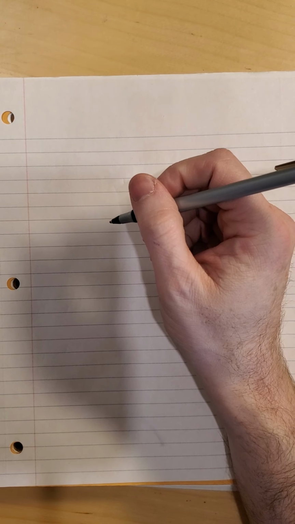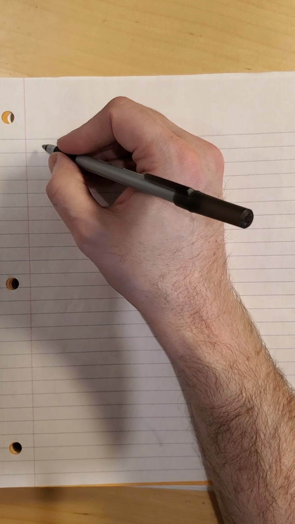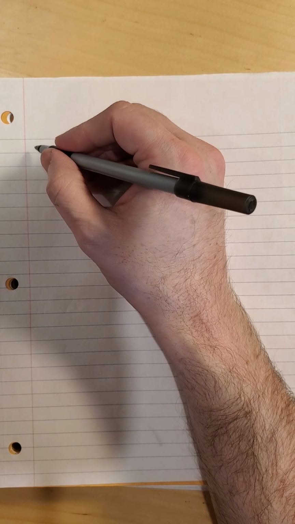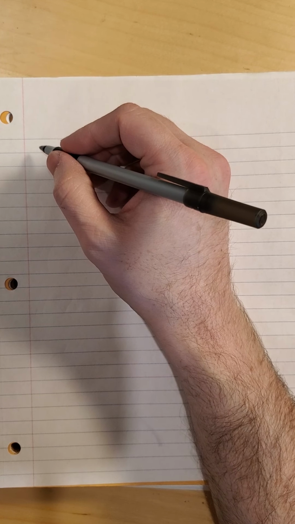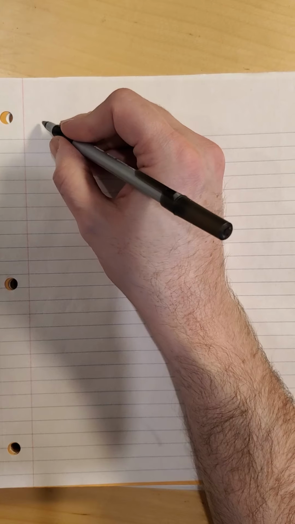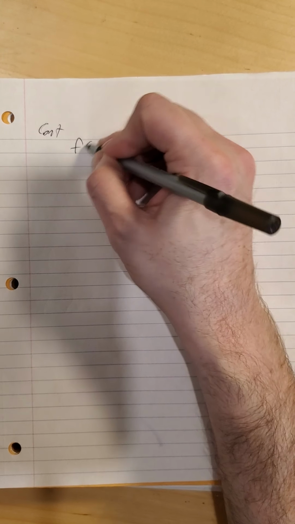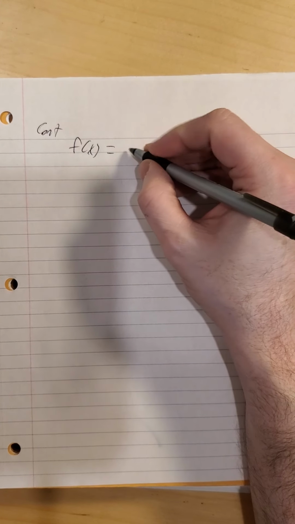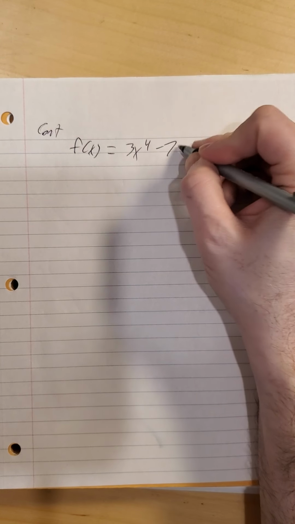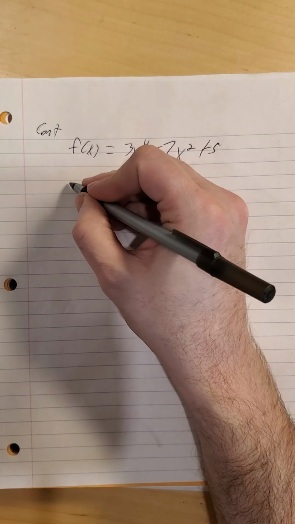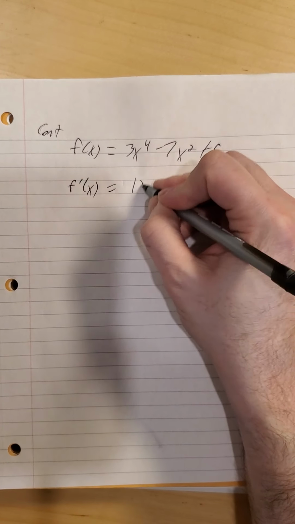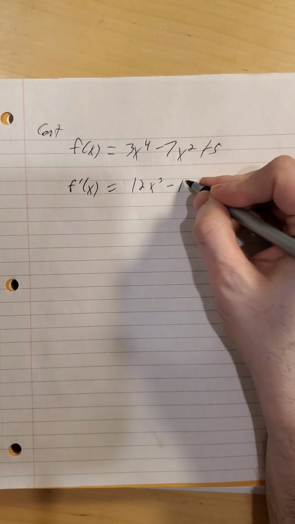Okay. So let's see. One more that I want to try. In fact, we'll just build that off of our last one. So the pertinent information from the last page: f of x was 3x to the fourth minus 7x squared plus 5. And f prime of x landed us at 12x cubed minus 14x.